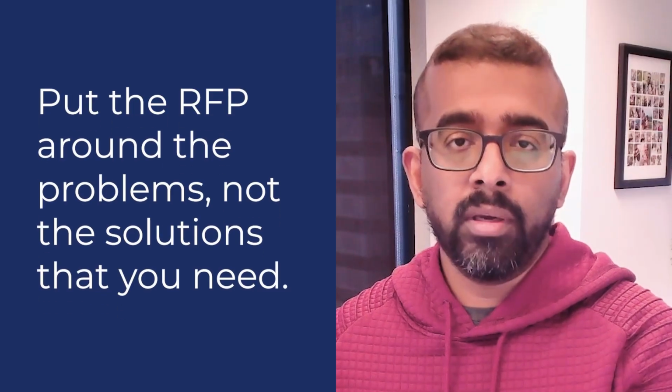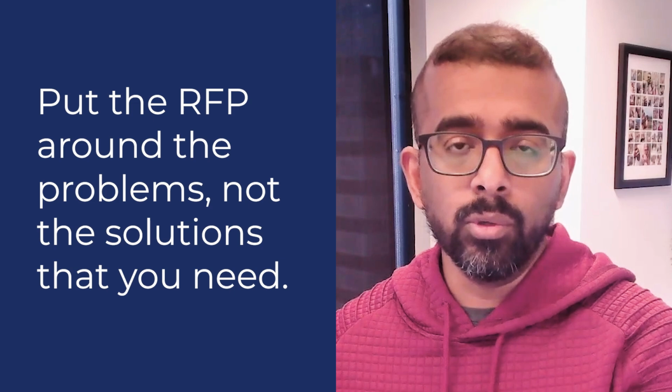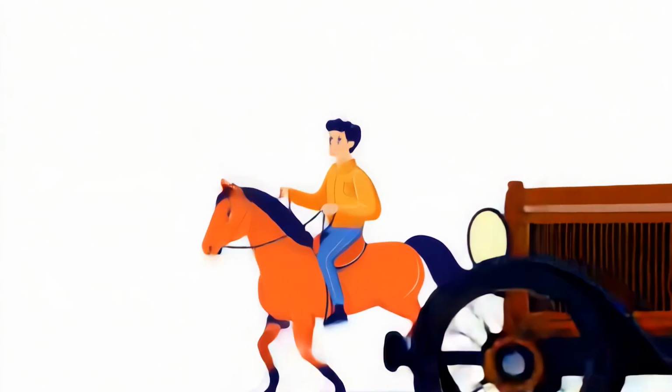Absolutely. You want to go back to your people and ask them what the root operations are that they're managing, and understand the problems that they're solving, and put the RFP around the problems, not the solutions that you need, because the solutions that your team can offer may be limited to what they have seen. I think Steve Jobs said, if Henry Ford had asked everybody what they wanted, people would have said a faster horse, because they've never seen a car. If you're overly prescriptive in that RFP, you're not going to be engaging with those vendors to see how they can solve or improve your process.